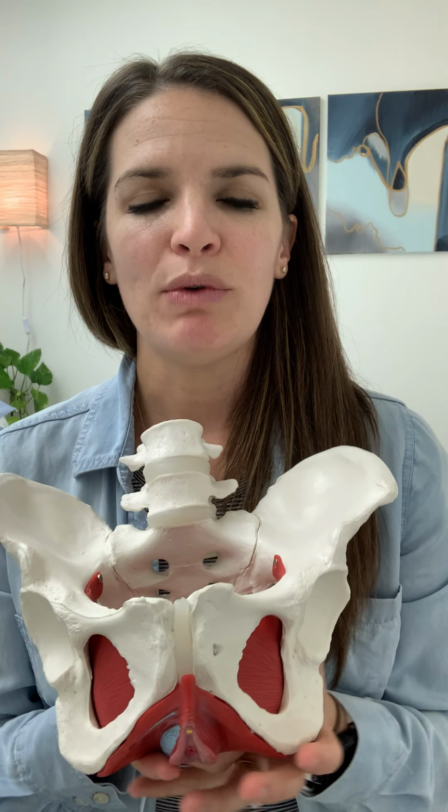Another function of the pelvic floor is it helps with supporting the pelvis. So again, it's the bottom of the pelvis, so it works together with some of our hip muscles, our core muscles, and our diaphragm to help stabilize the pelvis.